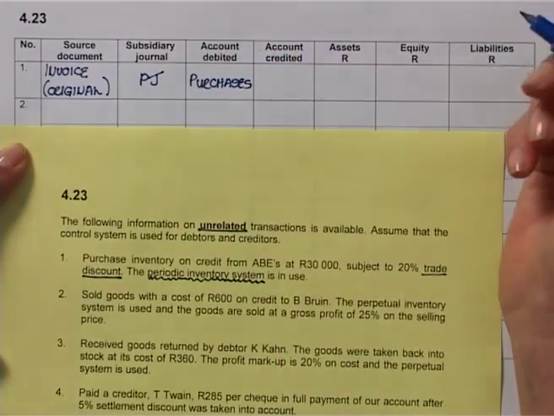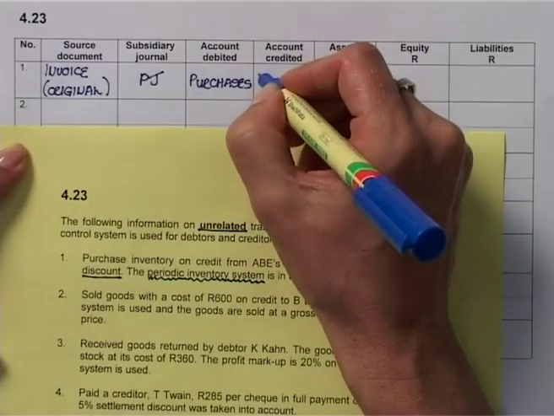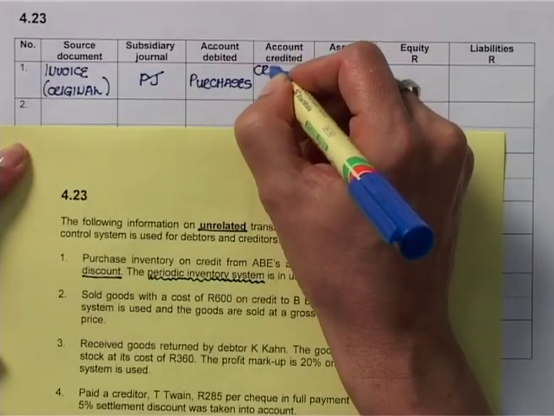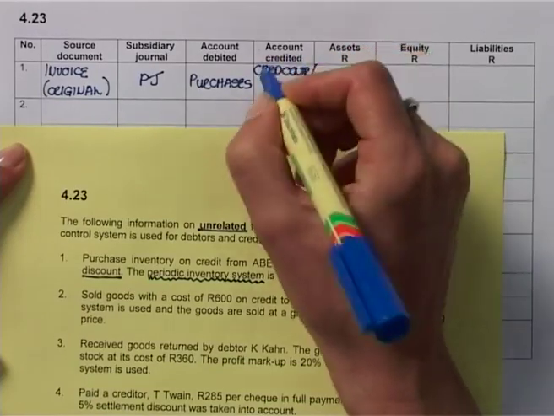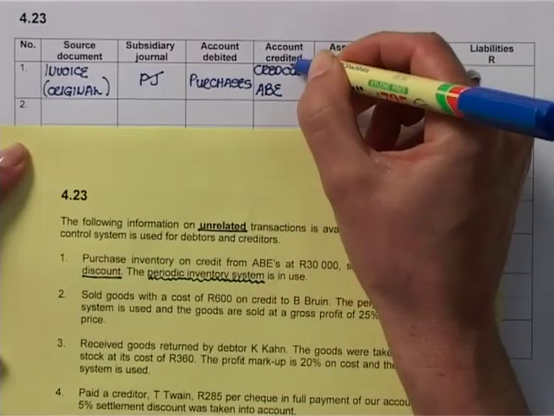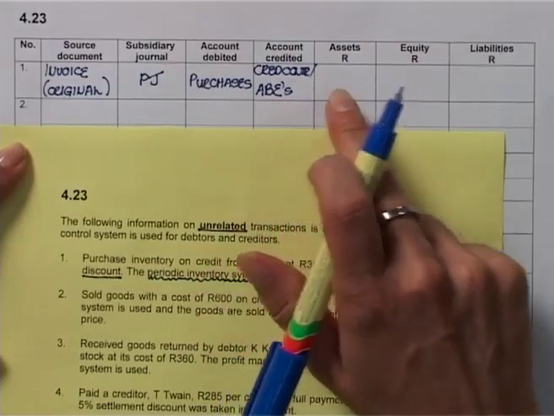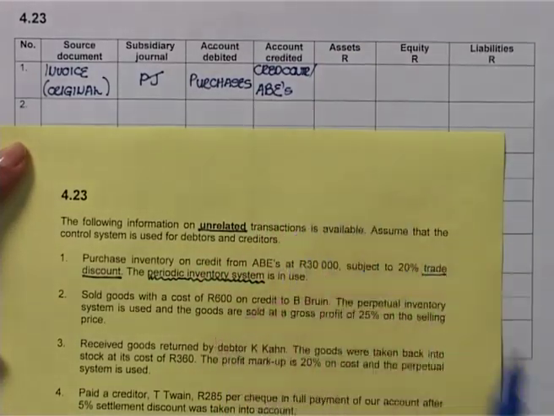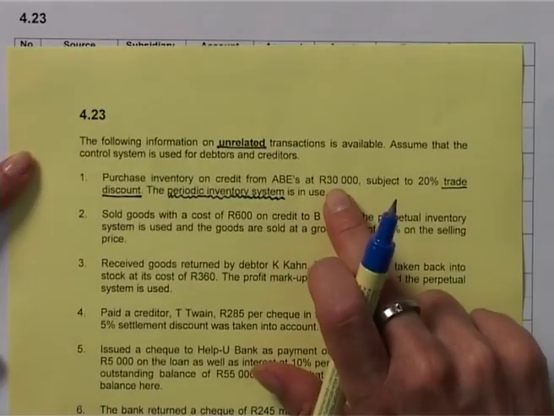And our account credited, because it was on credit from ABEs, we'll have to include both the creditor's control and the name of the entity from which we bought, one for the general ledger and one for the creditor's ledger.